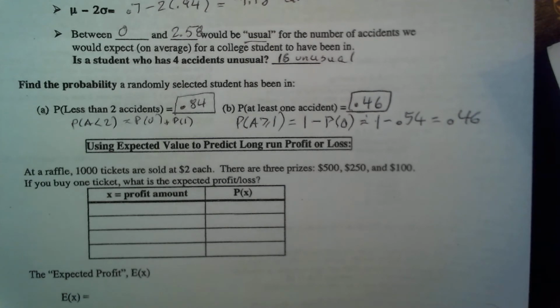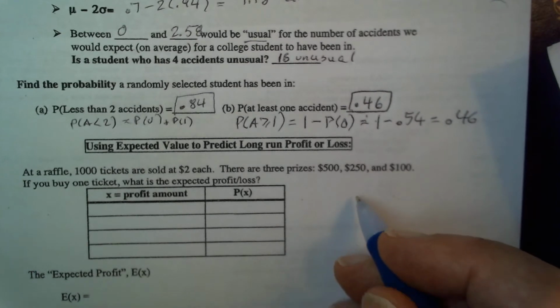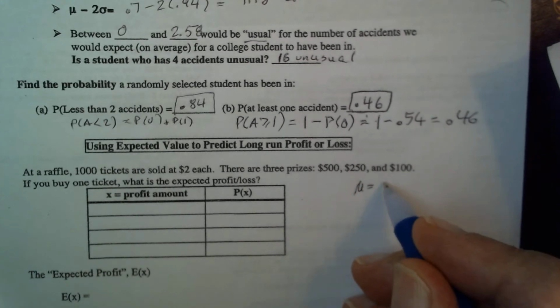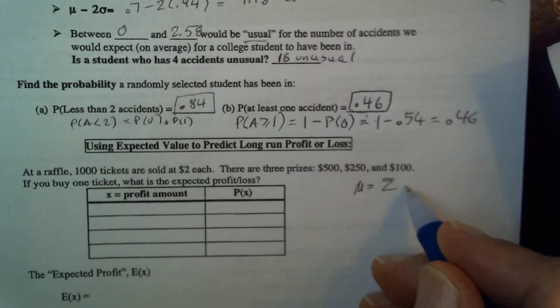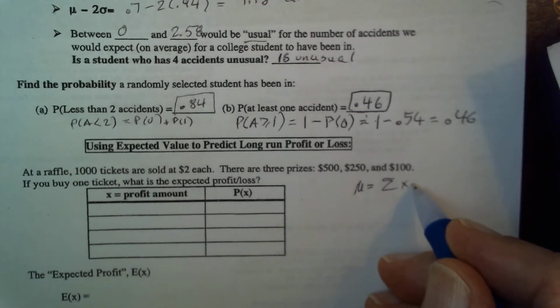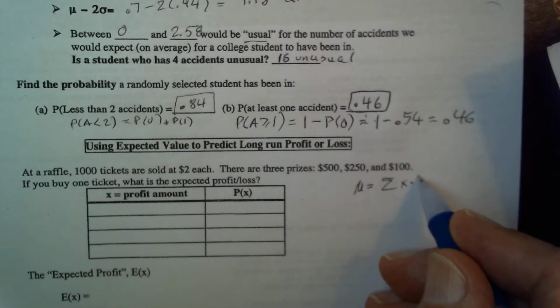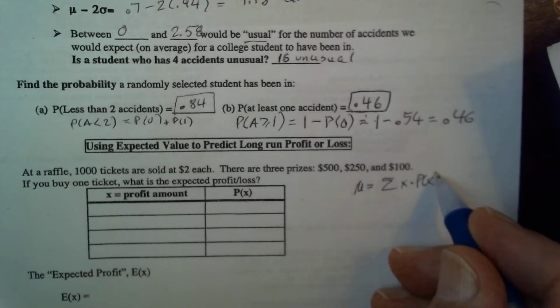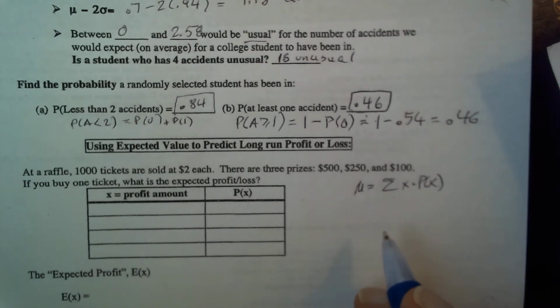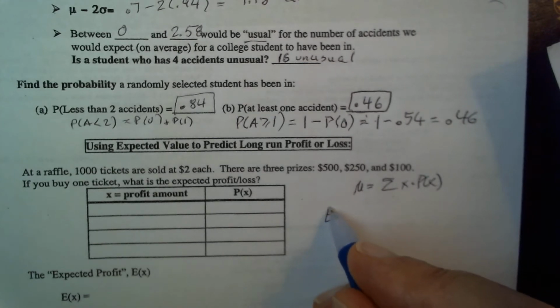Now the formula to calculate the mean of a probability distribution was equal to the summation of the random variable times its associated probability. But that is the same as the expected value.